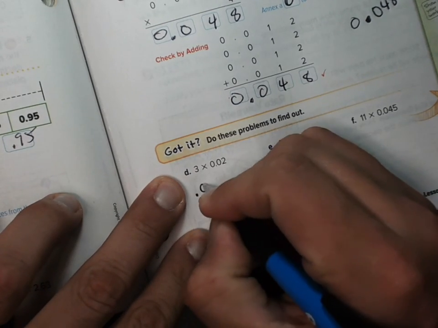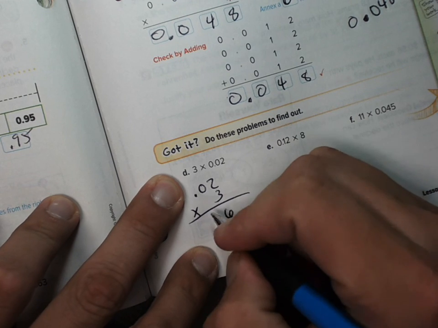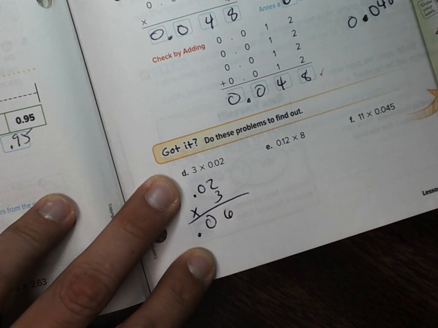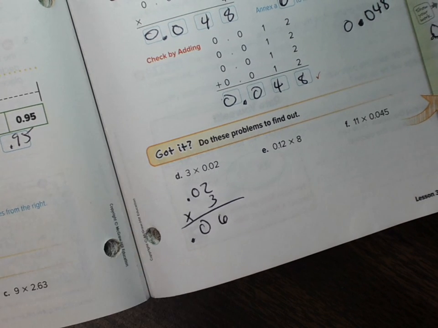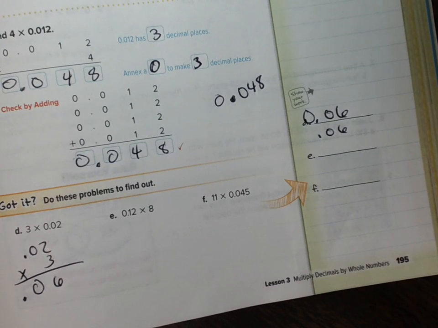Now that you're back, let's go ahead and do letter D. So we have 2 hundredths times 3. Well, 2 times 3, that's 6. 0 times 3 is 0. We got to move the decimal 2 times. 6 hundredths. And like I said, you can put a 0 there or you don't have to. Those are how they're written both ways.